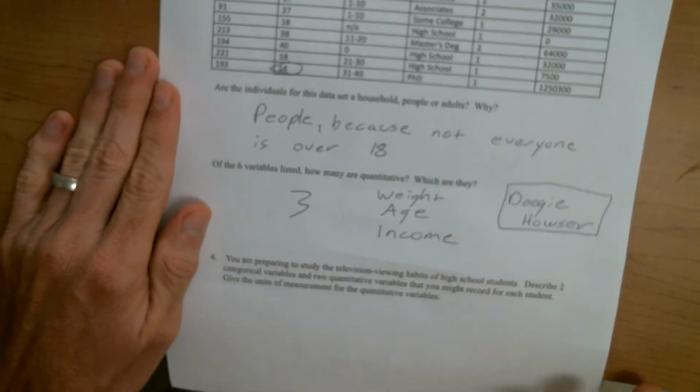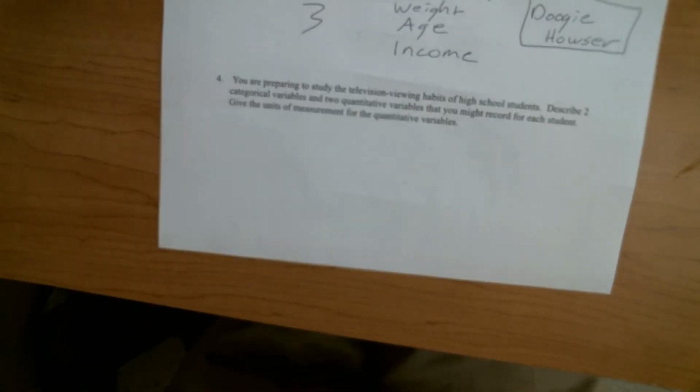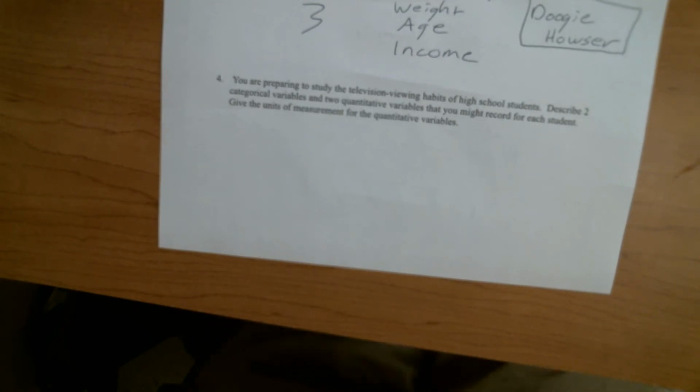You're welcome. All right. Last but not least, you are prepping to study the television viewing habits of high school students. Describe 2 categorical variables and 2 quantitative variables that you might record for each student. Give the units of measurement for the quantitative variables.